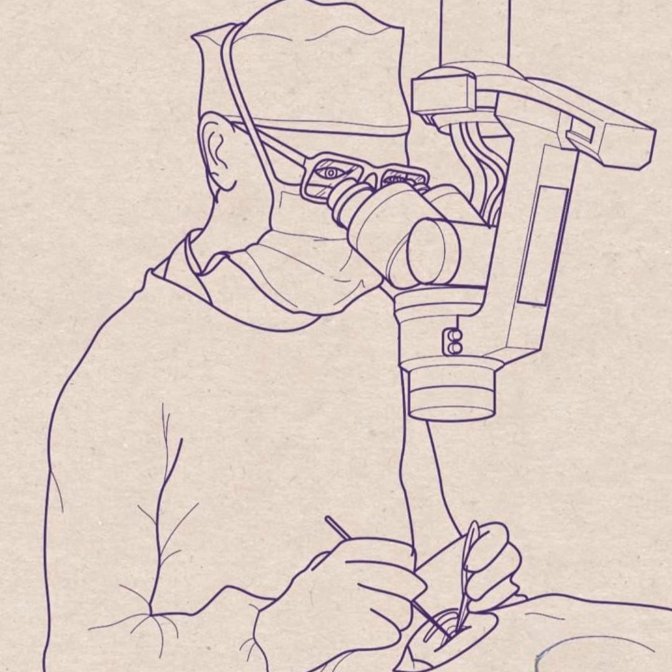Seromas occur in about 0% to 14% of cases, so explain the purpose of postoperative drains. Be upfront about the possibility of revision surgeries, which can range from 5% to 43%. Recovery expectations are also important.